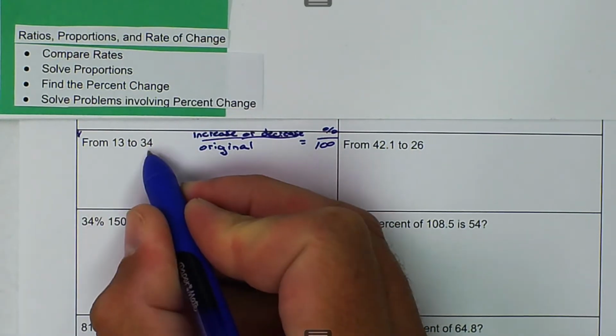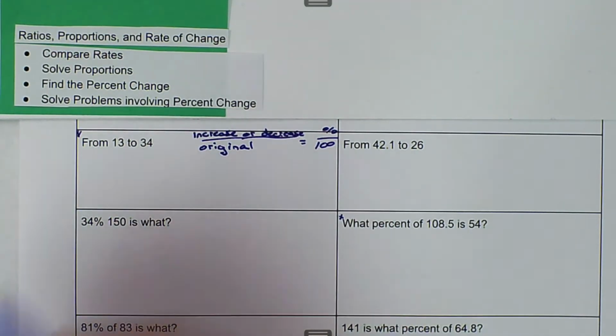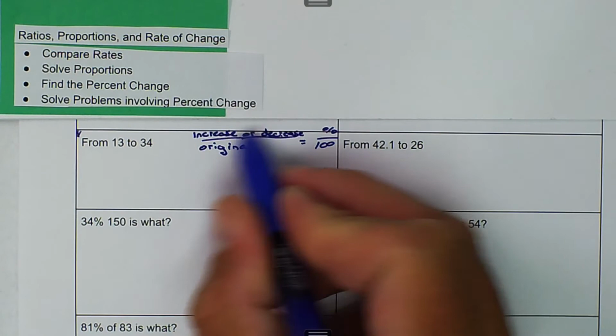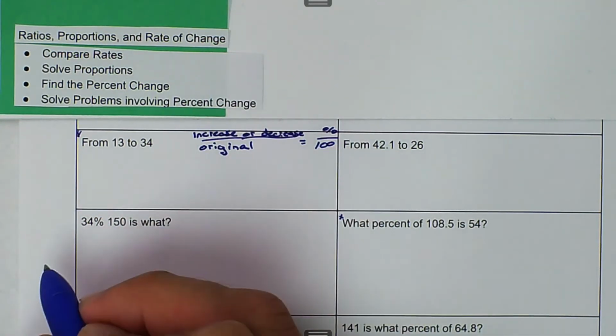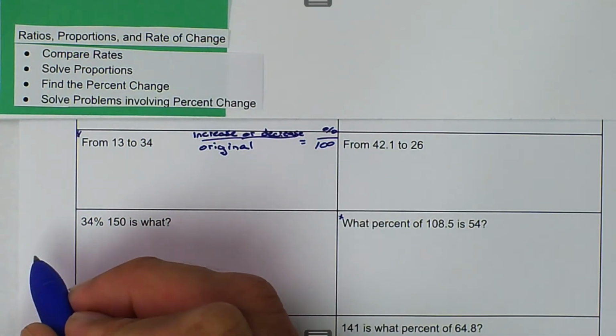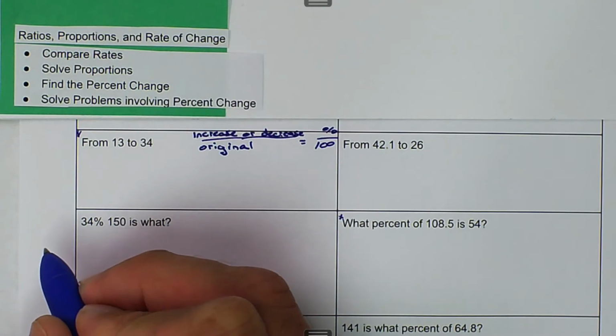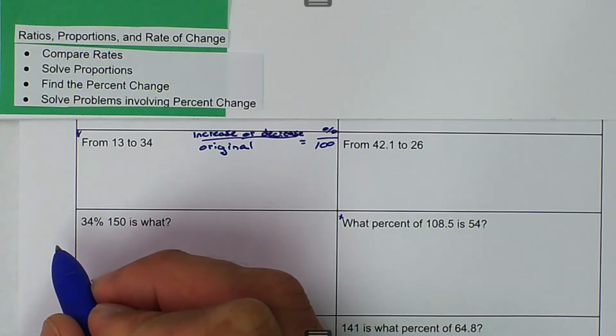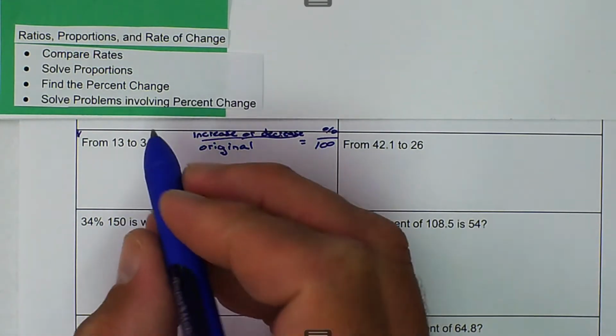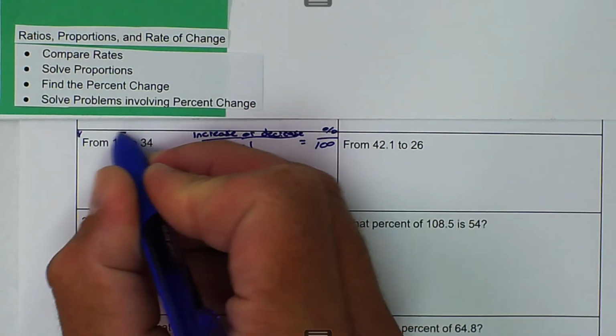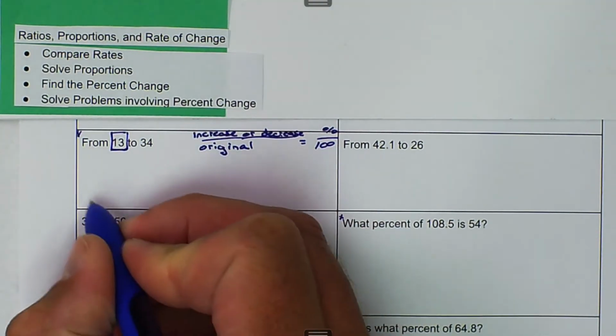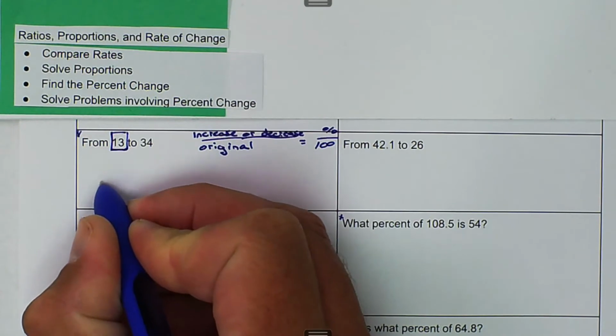So from 13 to 34, do we have any of these things figured out yet? What's the original? 13. So 13 is the original, so that goes in the denominator.